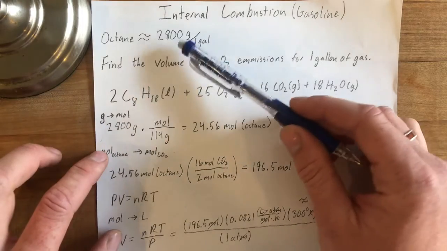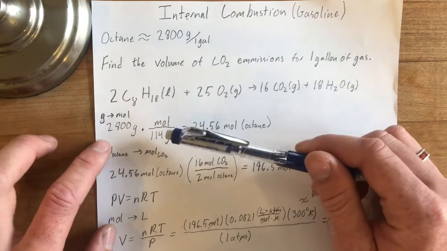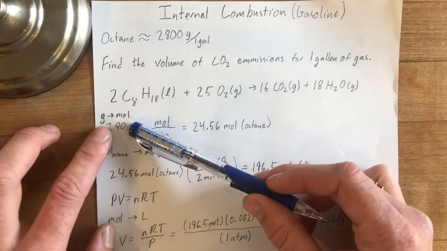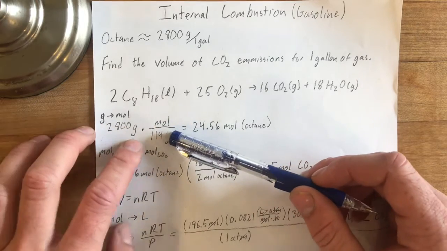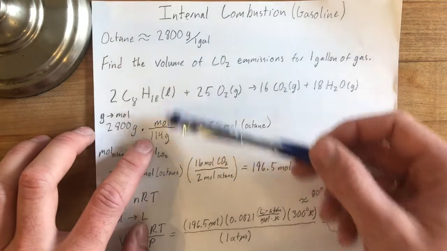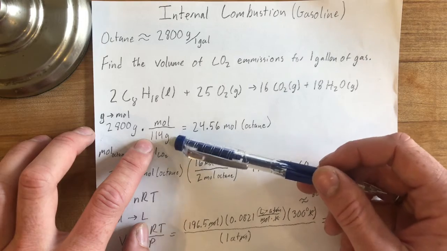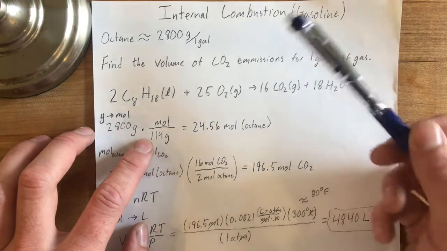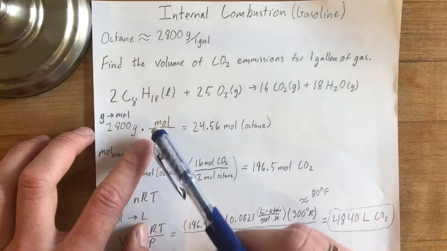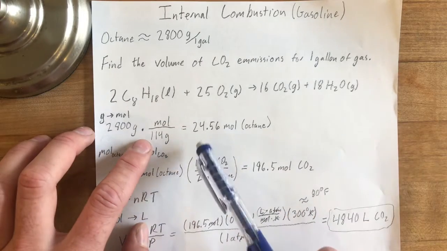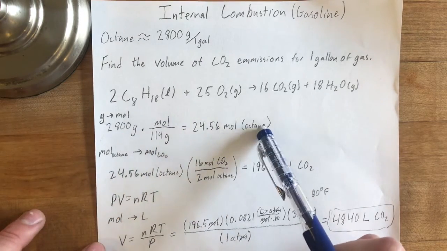So using that 2,800 grams of octane, we need to transfer that into moles. The molar mass of octane is roughly 114 grams per mole, so we invert that to multiply it with the 2,800, and we get 24.56 moles of octane.